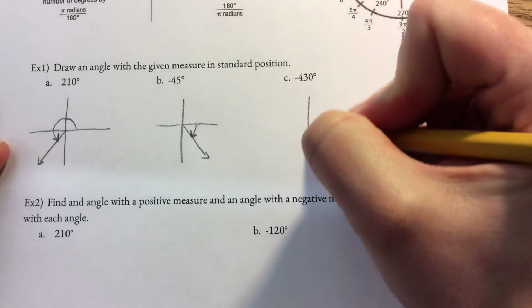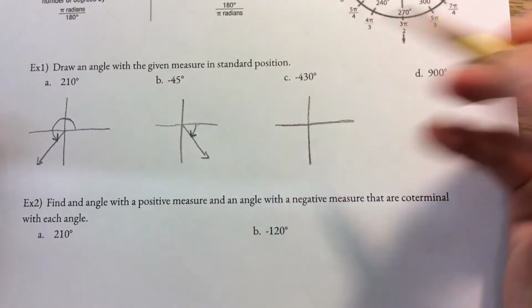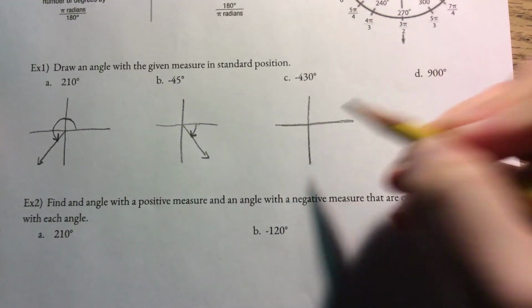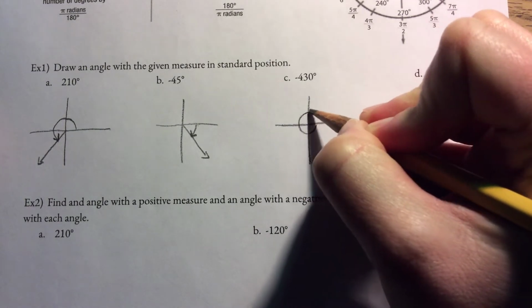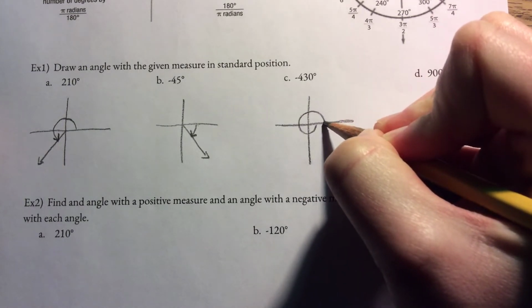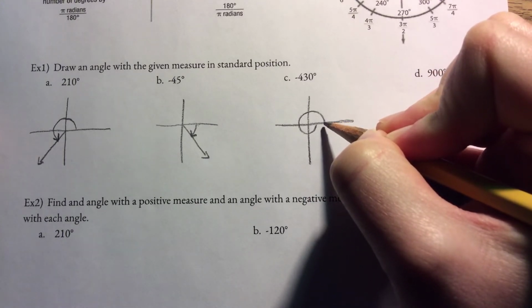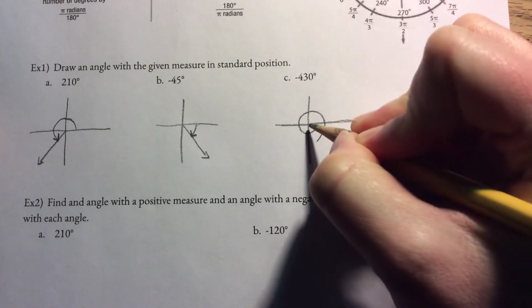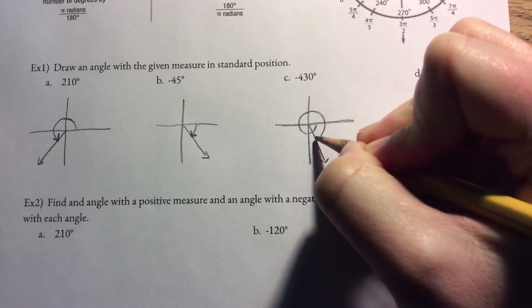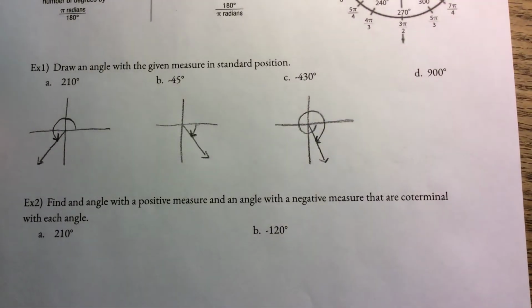Okay, so now if I go negative 430 degrees, negative means I'm going to be going clockwise. So if I go one time around, that's 360 degrees. And then if I added a 90 onto that, that would be, what, 450? So I don't want to quite go that far. I'm going to stop about right here, and that's where my angle would be then. So it shows the direction that it's going, and that's where your angle would end up.